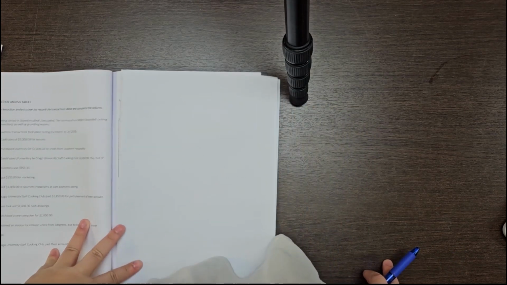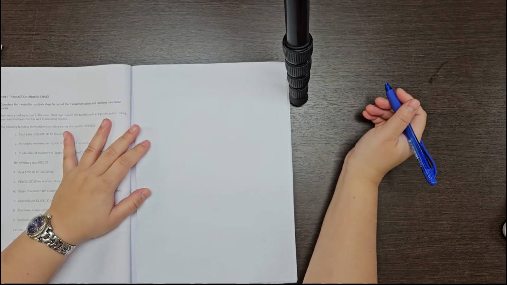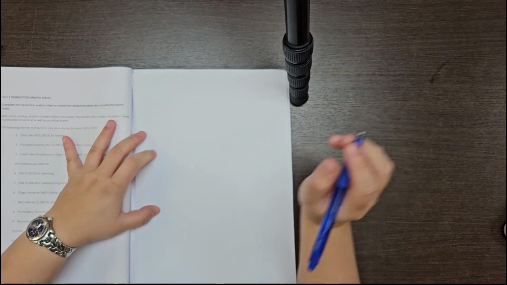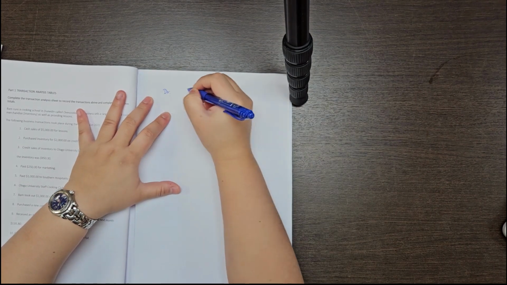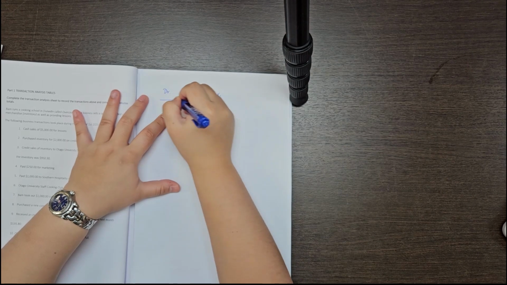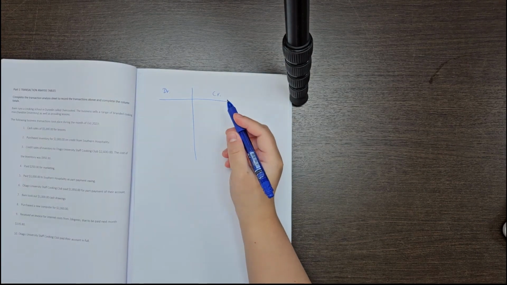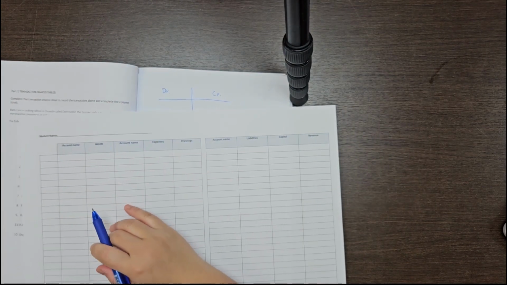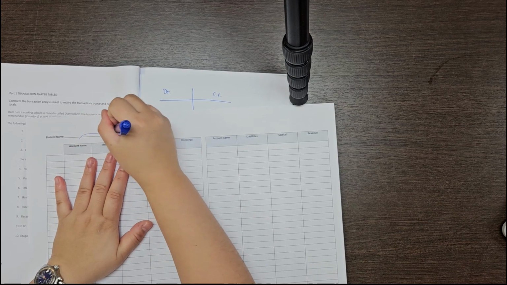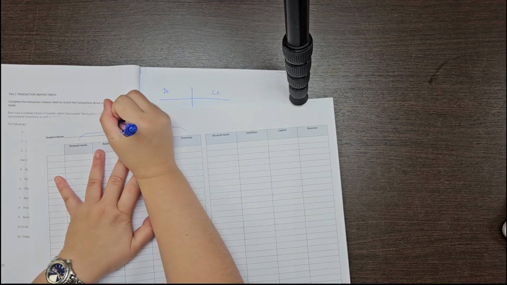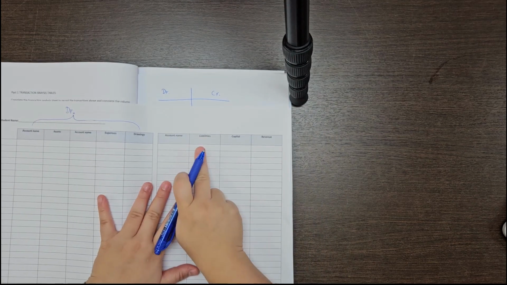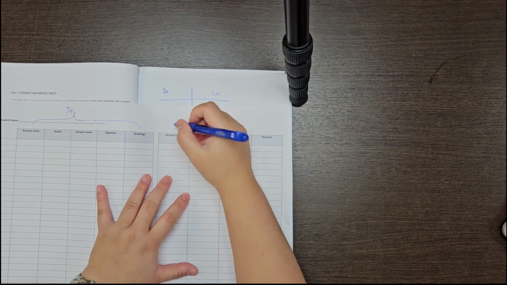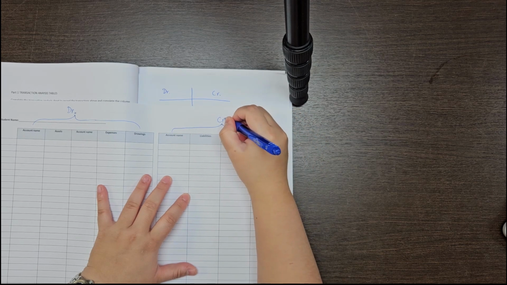All right, so the error rule that I told you in the class is debit and then credit. So if we look at the A3 sheet, asset, expense and drawings on the left side, these are the debit side. Liabilities, capital, revenue on the right side, they are the credit side.